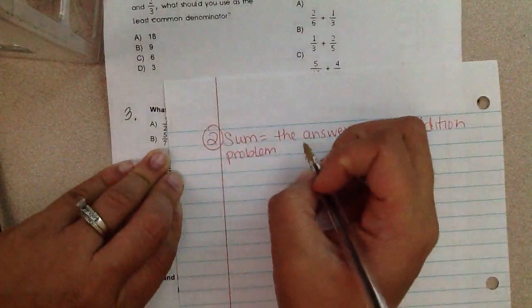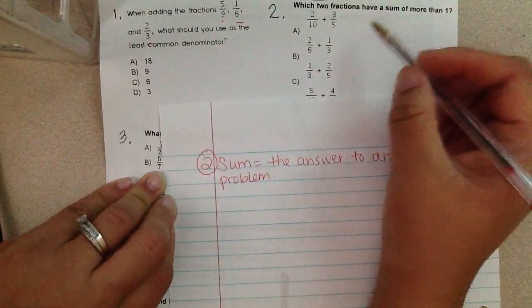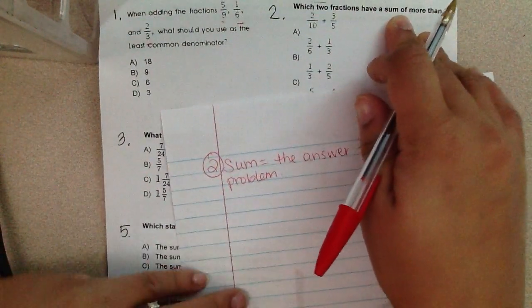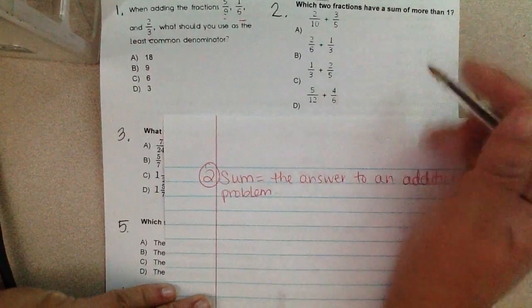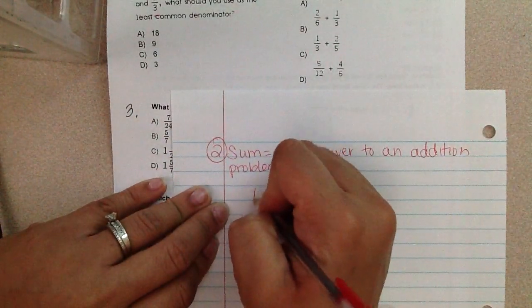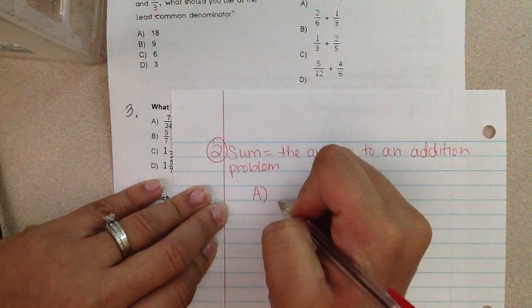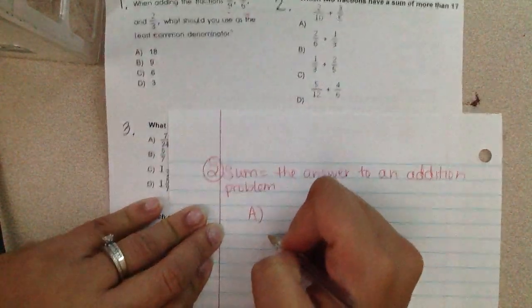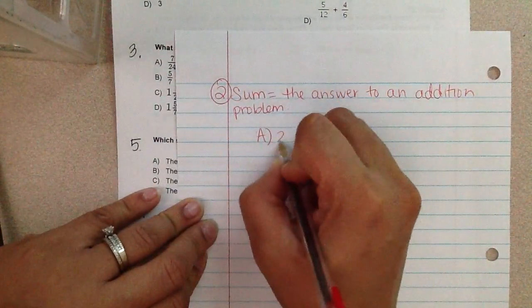Carpool clipboard. So this means I need to go through each of my answer choices and I need to see which one actually has an answer of more than 1. So I'm going to start with answer choice A, and that is 2/10 plus 3/5. I'm going to see what the answer to that is.